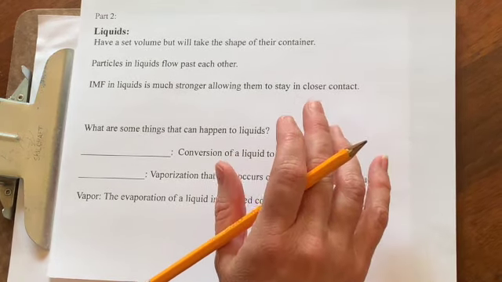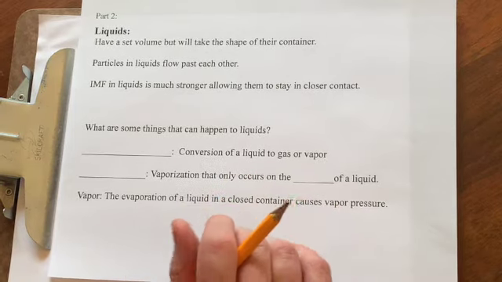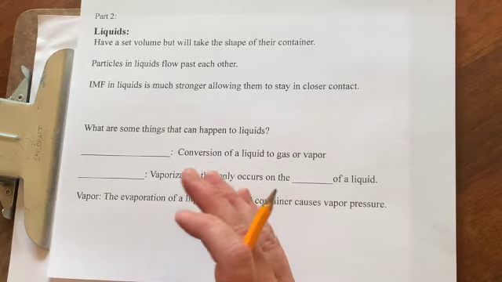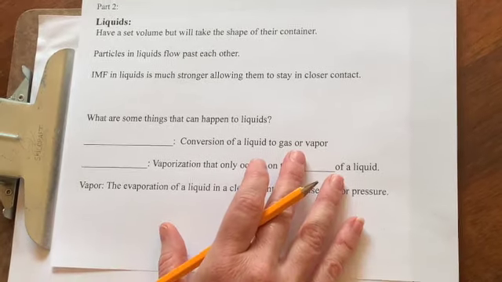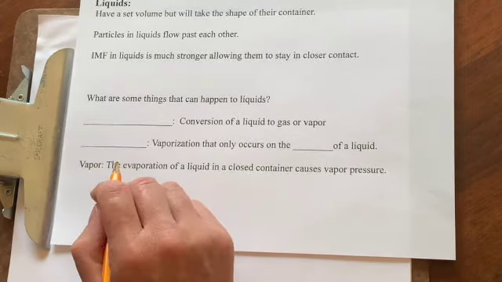And one way for us to judge how strong the intermolecular forces are in liquids is to look at what happens when liquids do turn into a gas. So let's get some terminology down. What are some things that can happen to liquids?